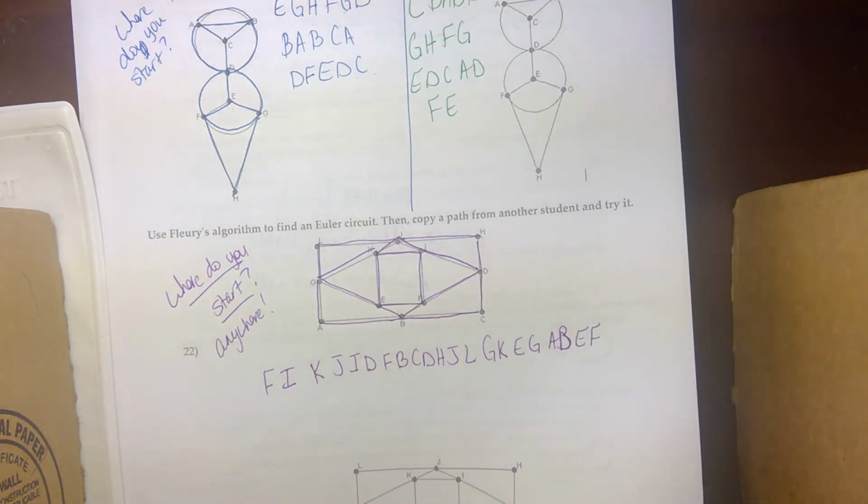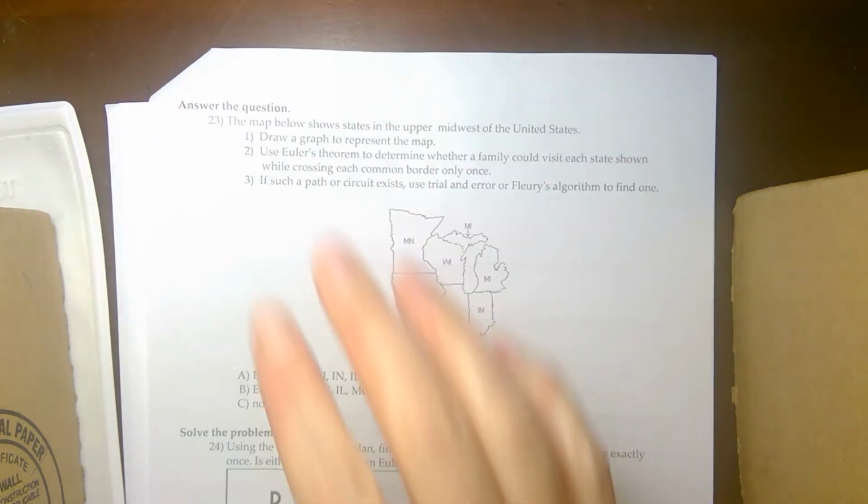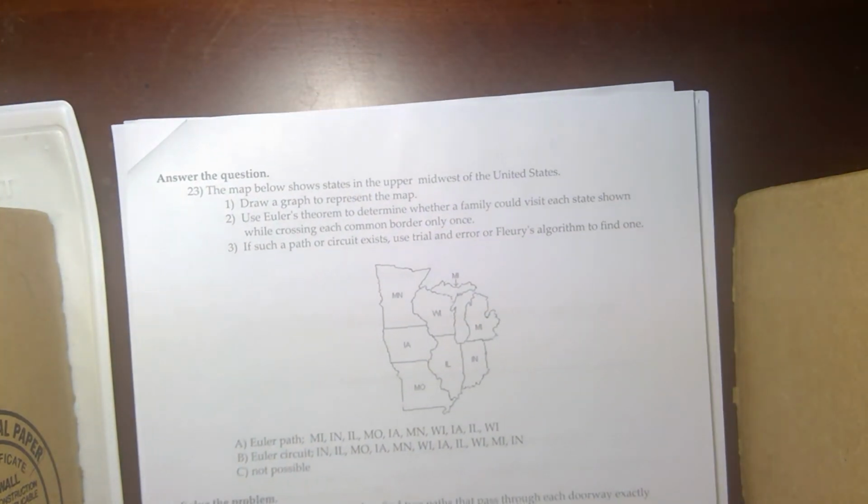Okay, let's see about the next page. We've got just this last page left dealing with Euler paths and circuits. This time we have a map, so we're looking at it geographically. So let's look at our map and see if we can figure out a representation using graph theory.